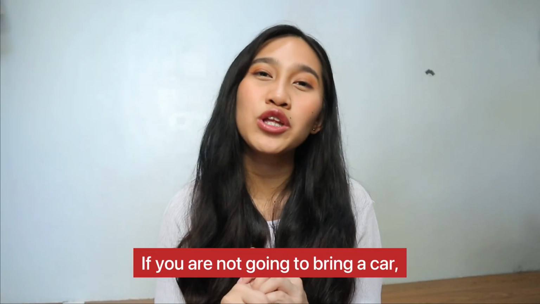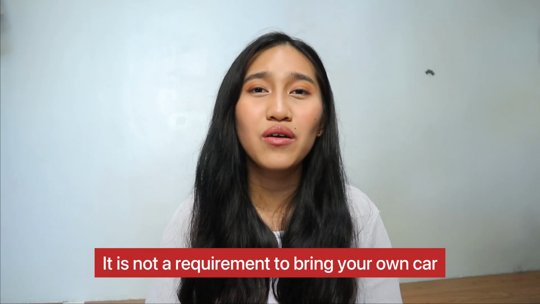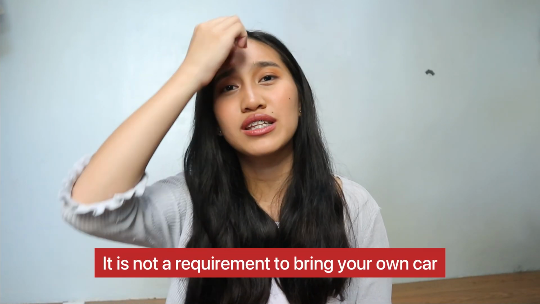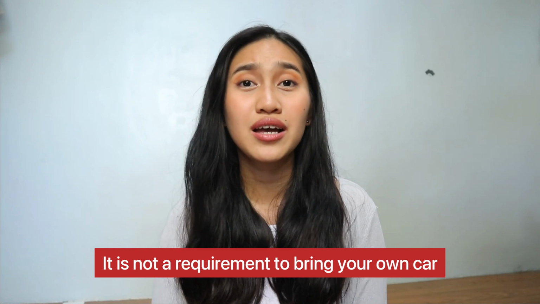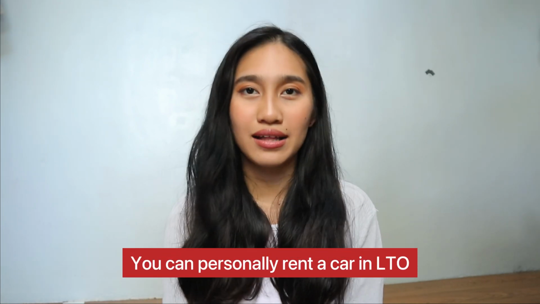If you are not going to bring your own car, don't worry, hindi naman lahat ng tao kailangan magdala ng sariling kotse nila kapag mag-a-apply ng lisensya. Meron po sa LTO na pwedeng rentahan na kotse.